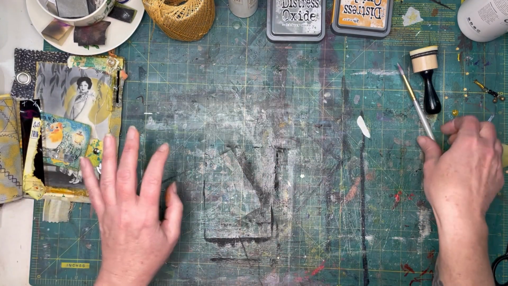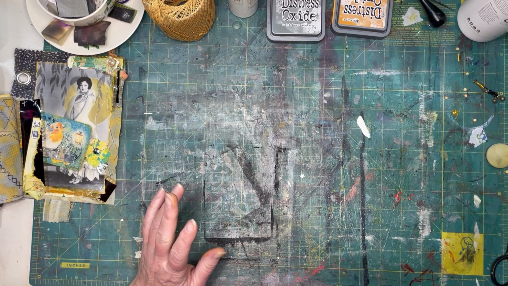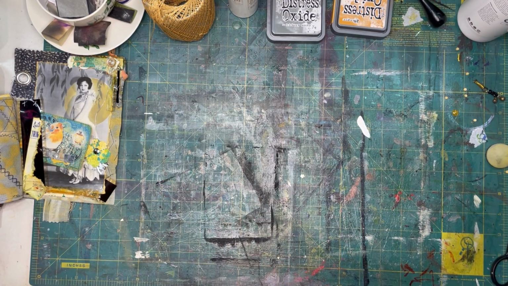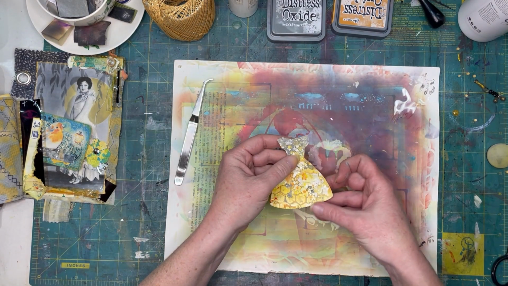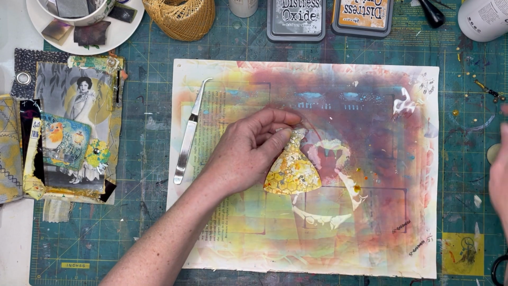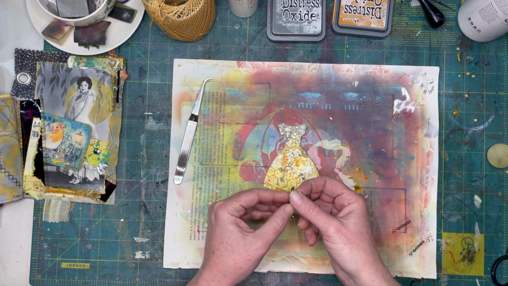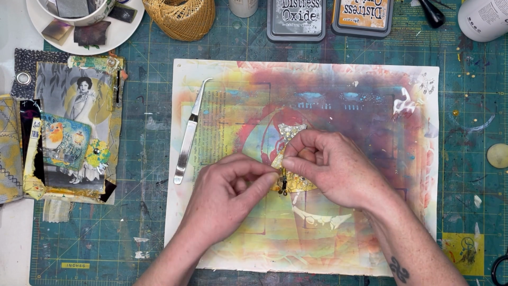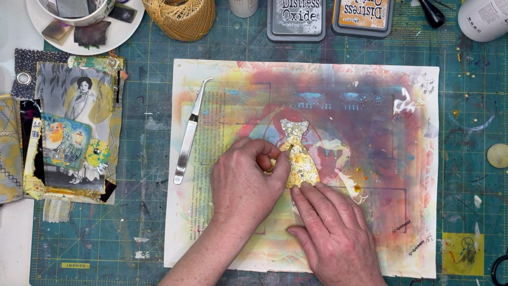So I think what I'm going to do is maybe just get my heat gun to get this going faster so I can get this finished. So that should be good. And now this needs a little something, and I was thinking about that. We still had this bit here, and I feel like this could be a fun accent on the dress.